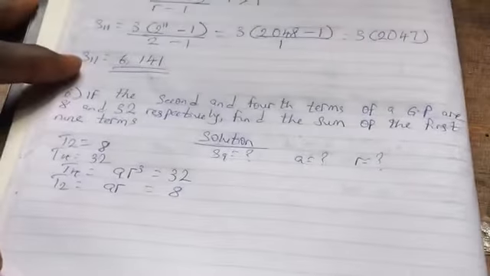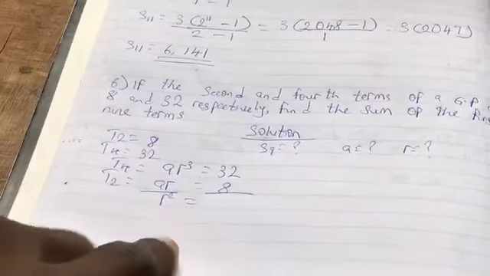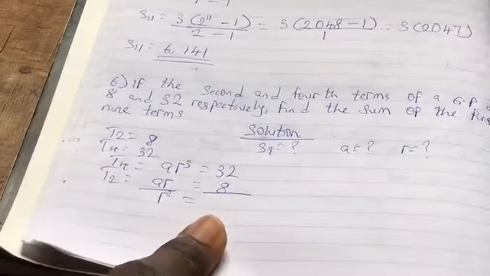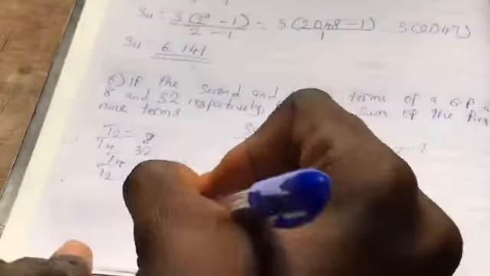So you divide just like we did earlier. A is gone, therefore you have r raised to power 2, and 32 divided by 8 is 4. So r squared is equal to 4. You square root both sides. Our r is equal to 2.